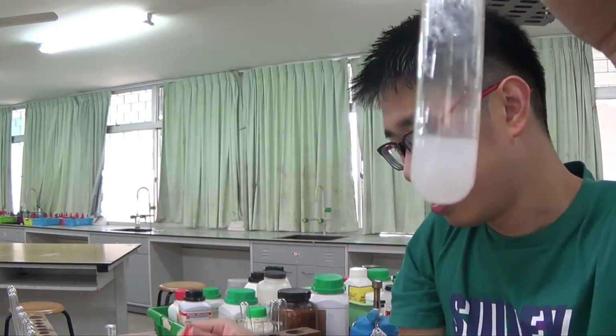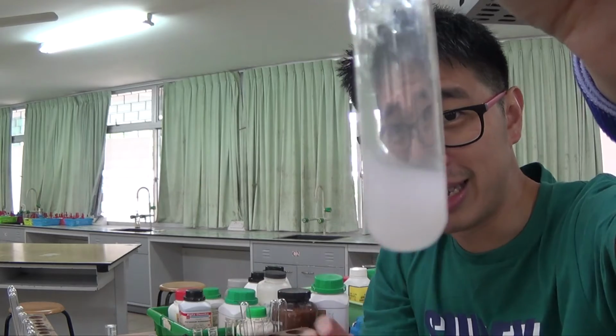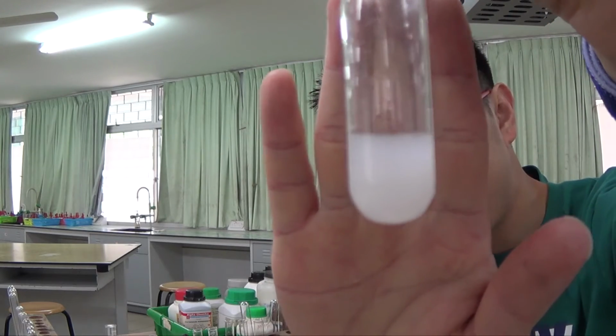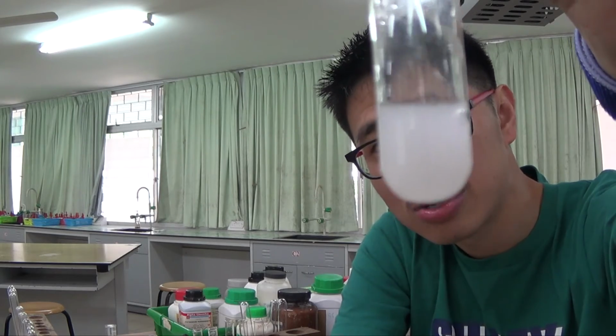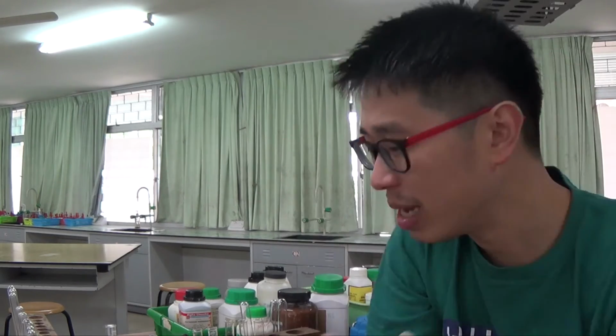What do you see? Now you have a white precipitate. This is very clearly a precipitate. You cannot see my hand behind me. You cannot see my eye behind, well, one of my eyes. Okay, so that means this is a white precipitate.